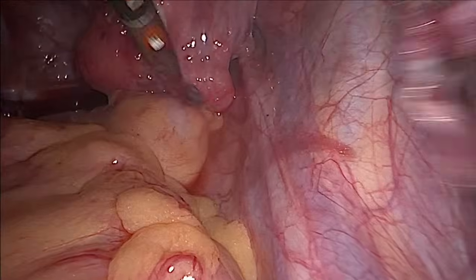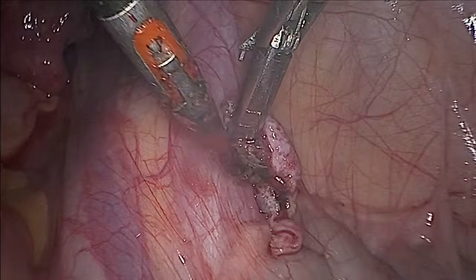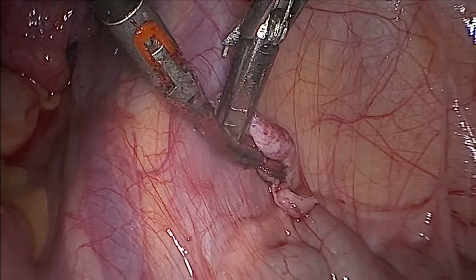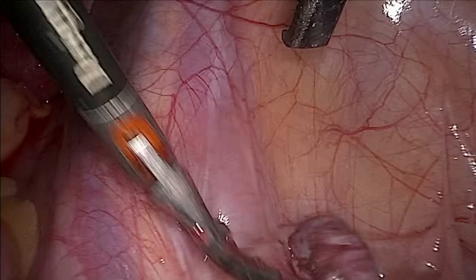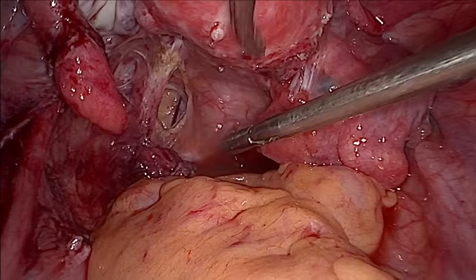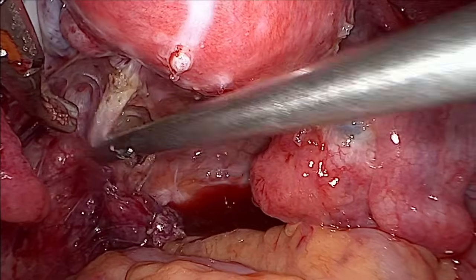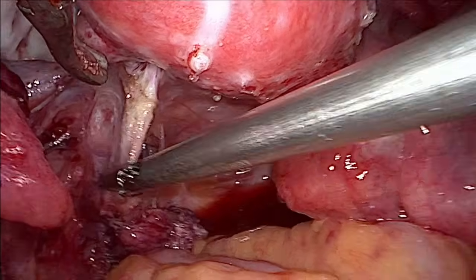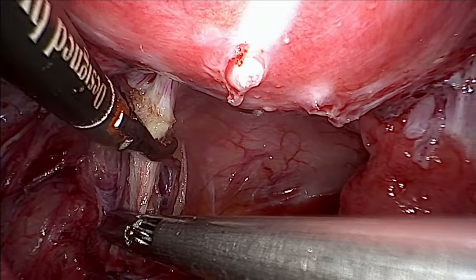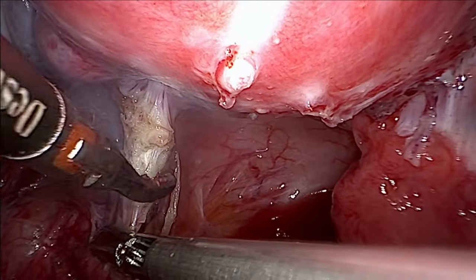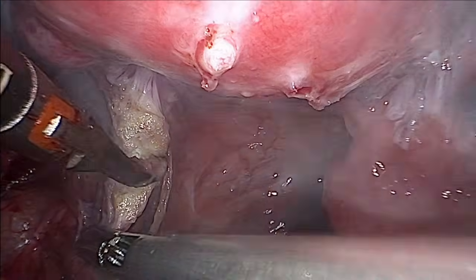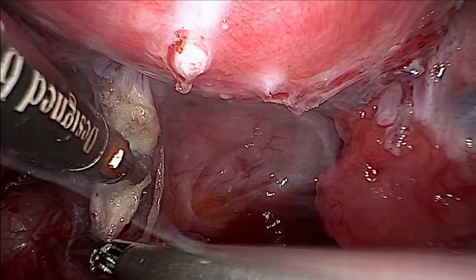You can just park it here. The uterosacral looks okay, but we can see the fibrosis here.